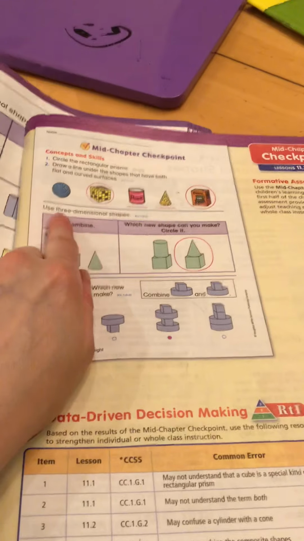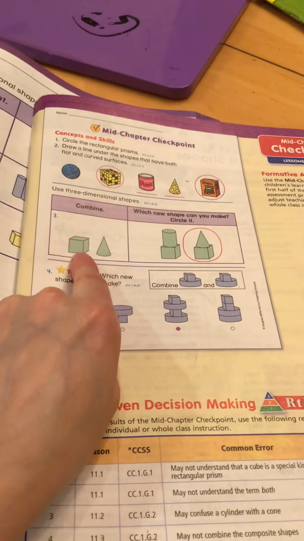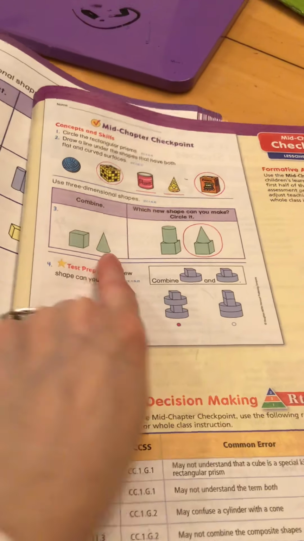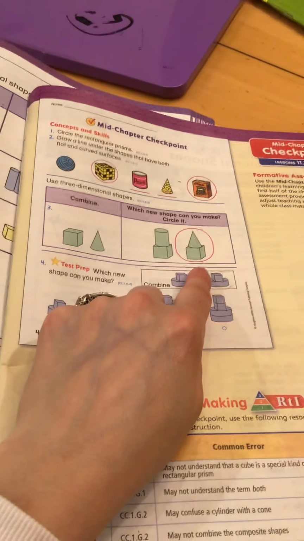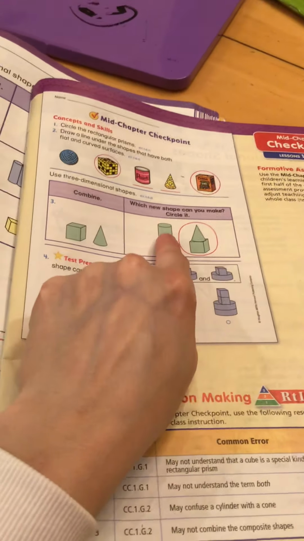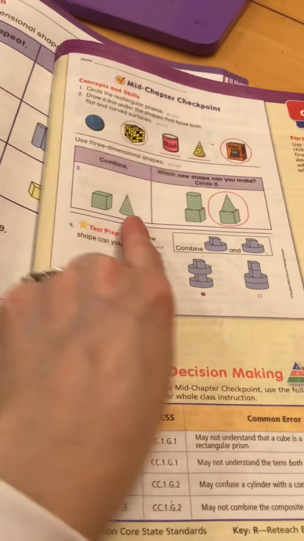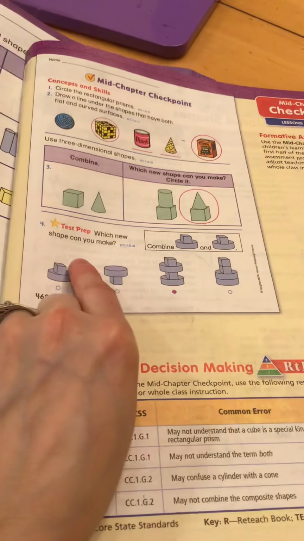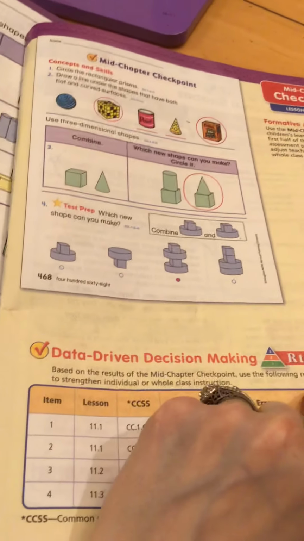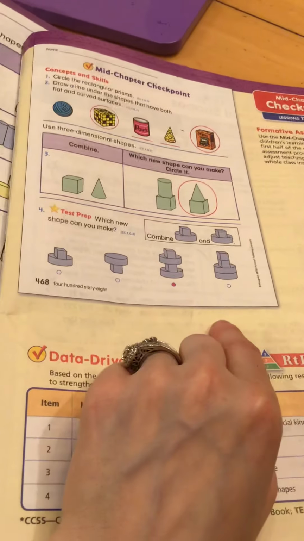Okay, next one. Use 3-dimensional shapes. So they're giving us a cube and a cone. So which new shape can you make? It can't be this one because they're not even showing us a cylinder over here. So you're working with what they give you. They're giving you this and this. So you're making it together, putting it together. Which new shape can you make? Okay, this and this and this. Which new shape can you make?